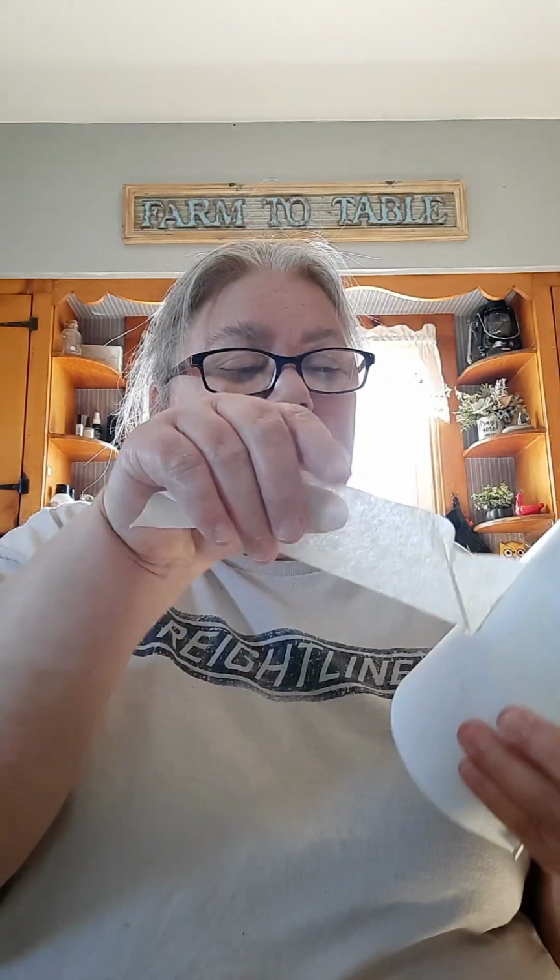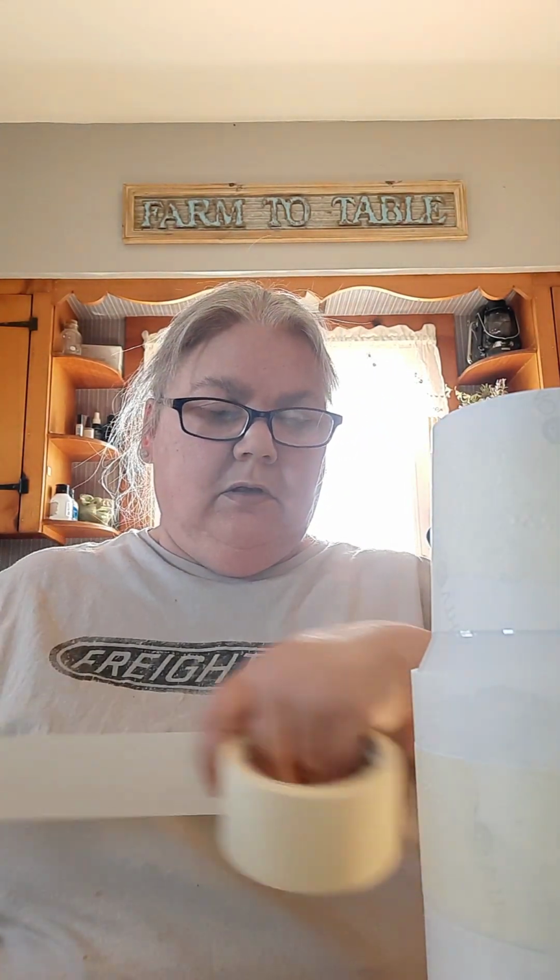Shoot, I almost cussed again. I'm getting pretty good at self-control with my mouth. Okay. And I'm going to do 2, just because that's a long seam and I don't want air getting under there.